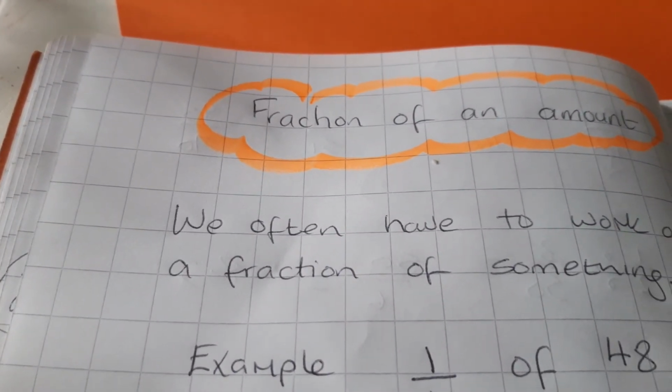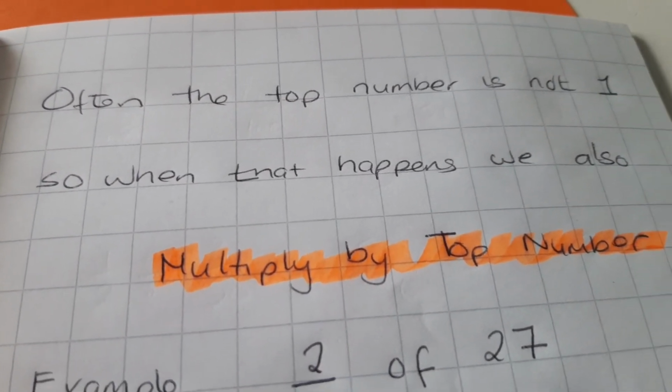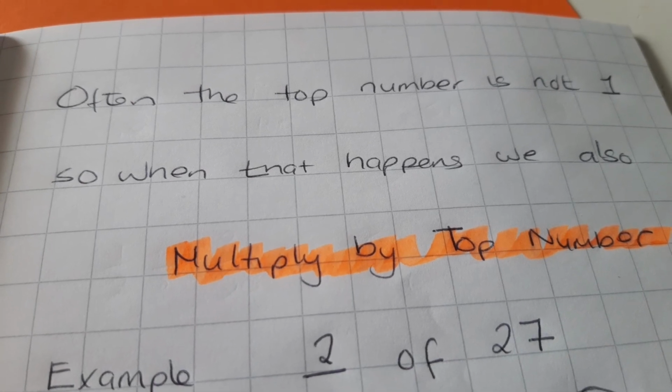So when you're finding a fraction of an amount, you have to divide by the bottom number and then multiply by the top number. Two things: divide by the bottom number, multiply by the top number.